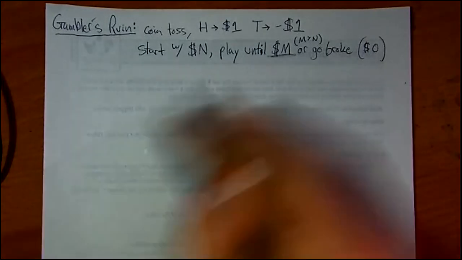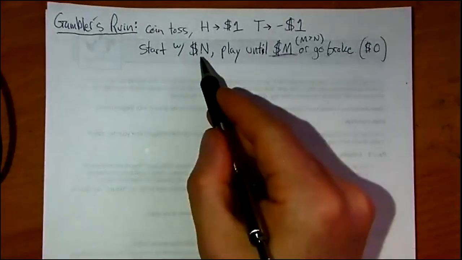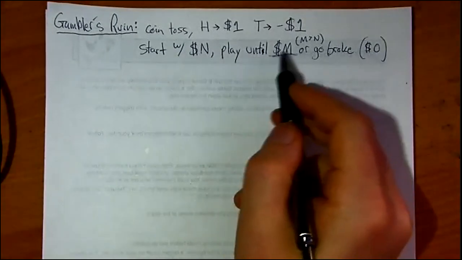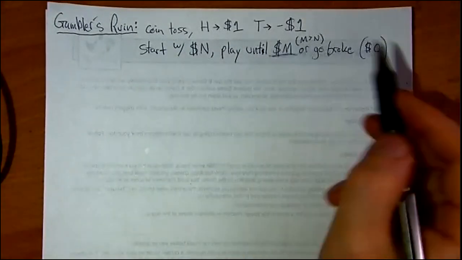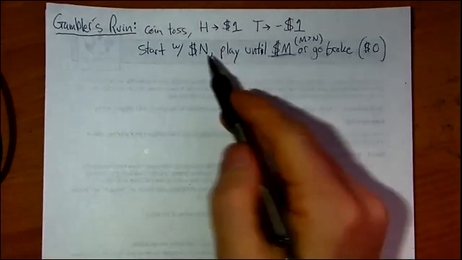As soon as you get to M dollars, then you stop, then you won. Let's say maybe you're trying to double your money. If you start with $100, then you would either play till you get to $200 or back down to $0. So that's just one example of N and M.